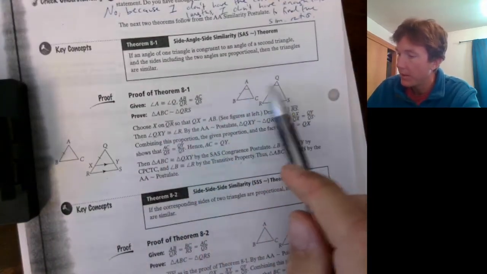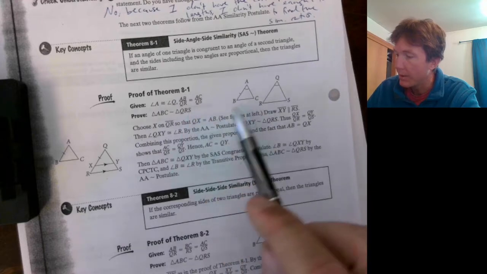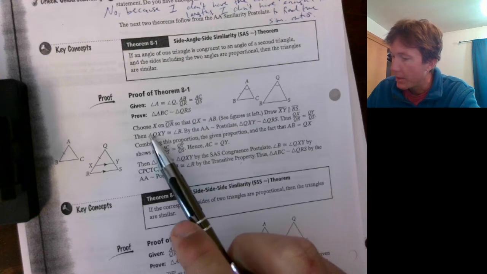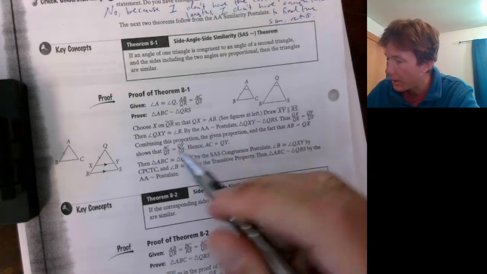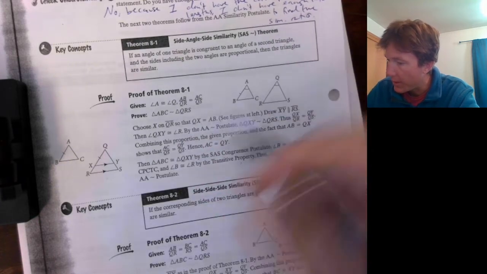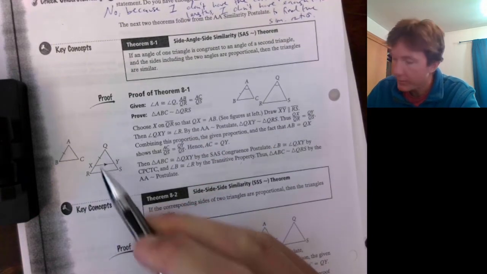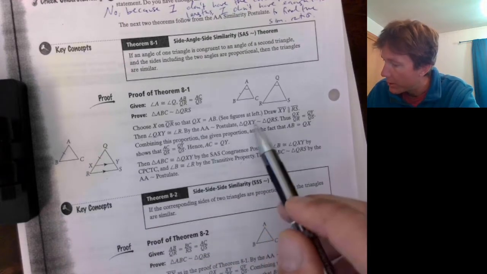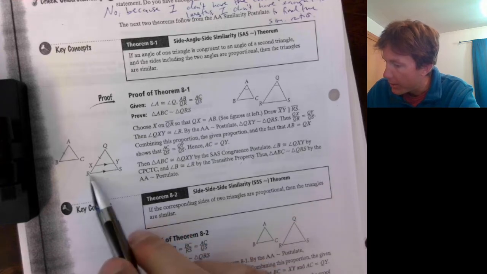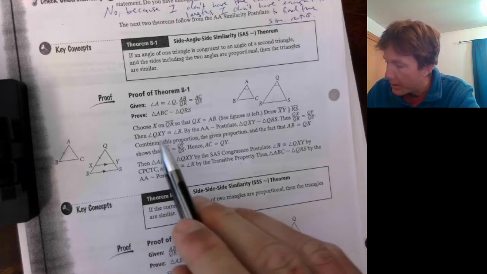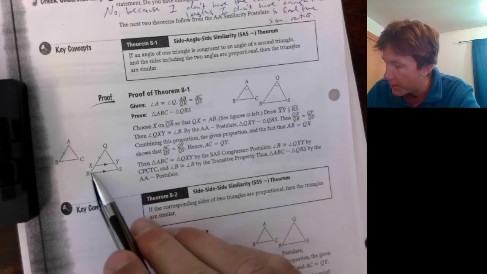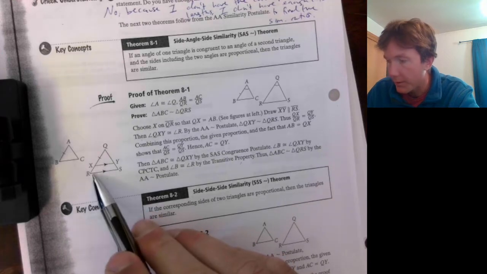You're given that angles are congruent, the sides are proportional. You want to prove that ABC is similar to QRS. It says choose some point X on QR so that QX is equal to AB. So they did that here. See figure at left. Draw line XY and RS, they're parallel to each other. Then angle QXY is equal to angle R. Okay, that's true because they're corresponding angles.